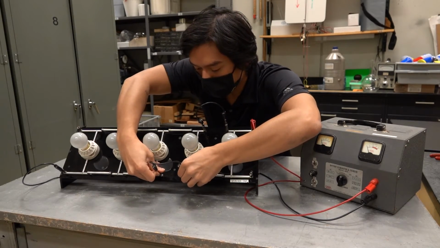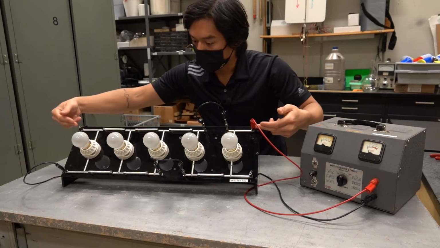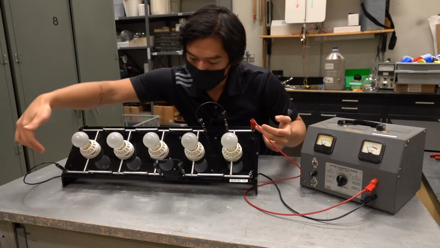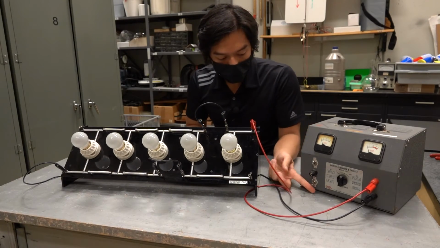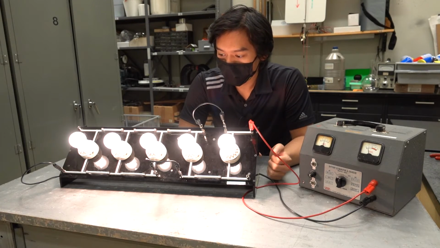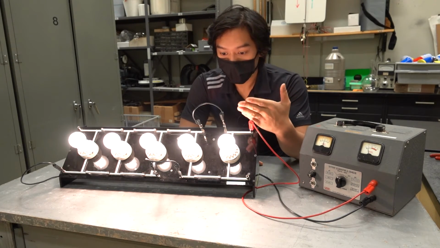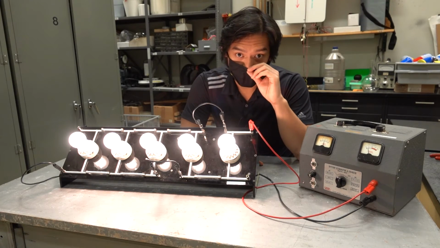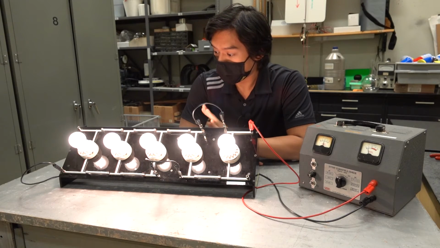And now we can see that the high potential is connected to this side of the light bulbs. The low potential is connected to the other side of the light bulbs. And when I turn this on, we'll see that the light bulbs are all pretty bright. And with Ohm's law, that tells us if the light bulbs are bright, the current is high, that means that the resistance must be low. And we can find it out experimentally.